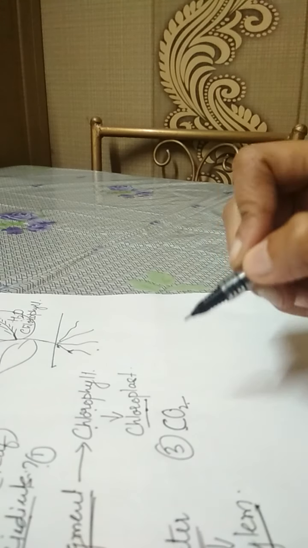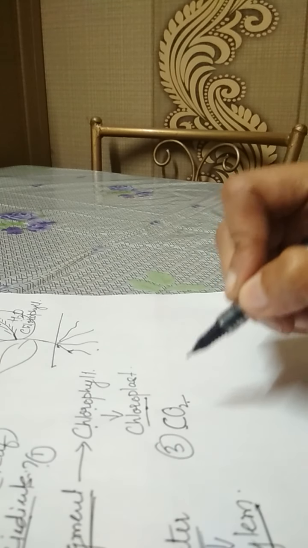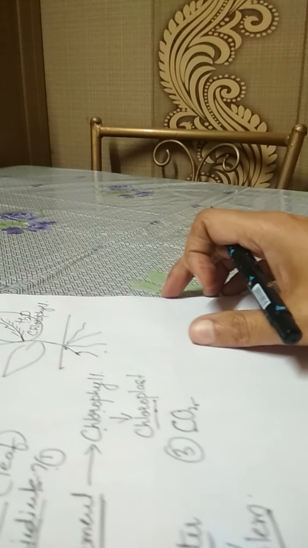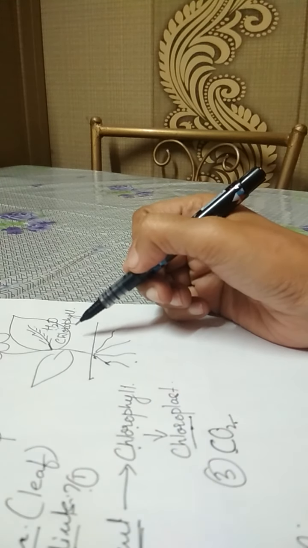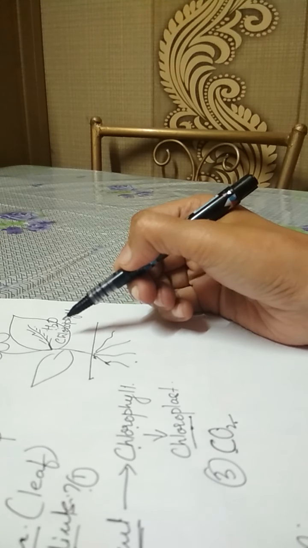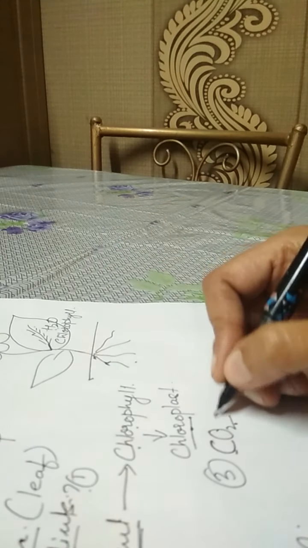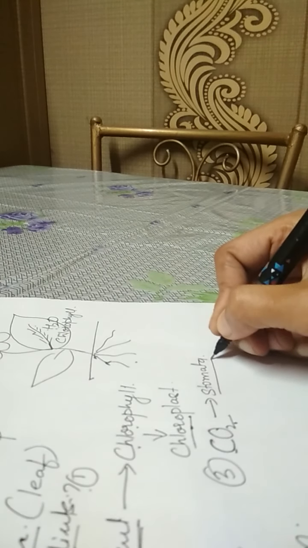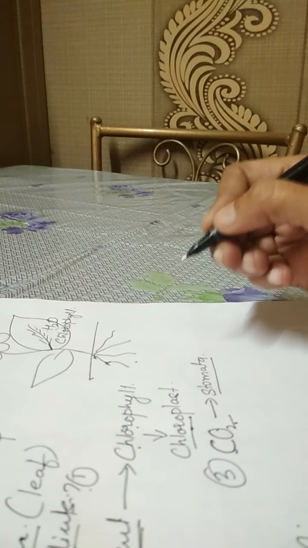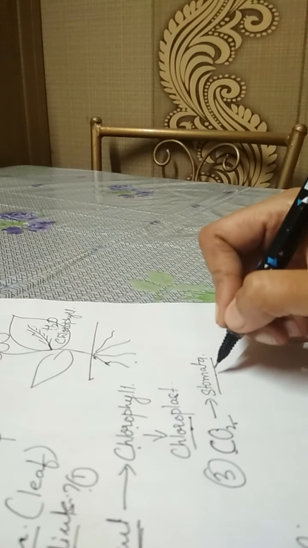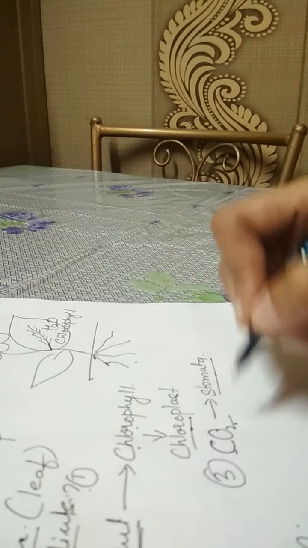CO2. Right. Green plant takes CO2 gas from the air through tiny pores, and these tiny pores are present at the lower surface of the leaf, and these tiny pores are called stomata. So stomata is present on the surface and below the surface of the leaf, and through these tiny gates, CO2 gas is coming inside the leaf.